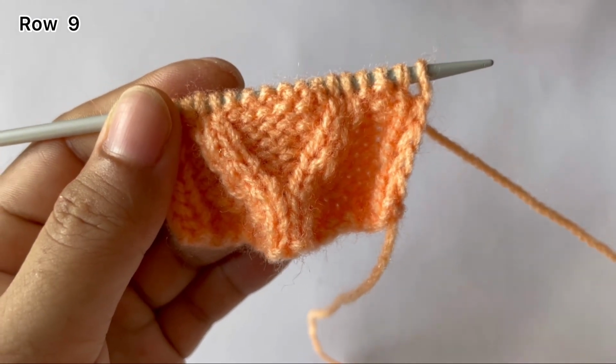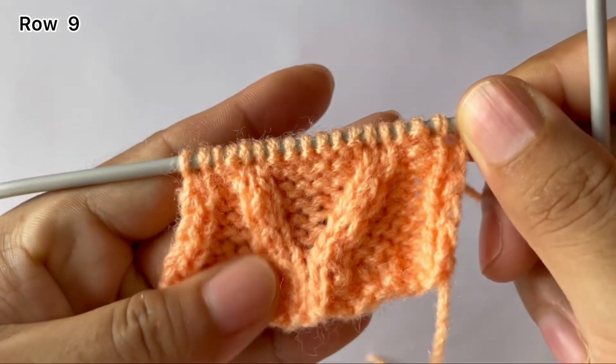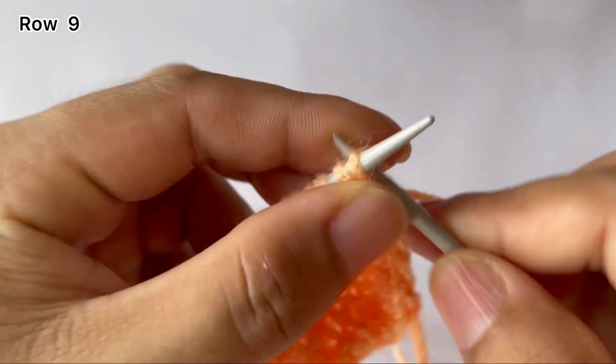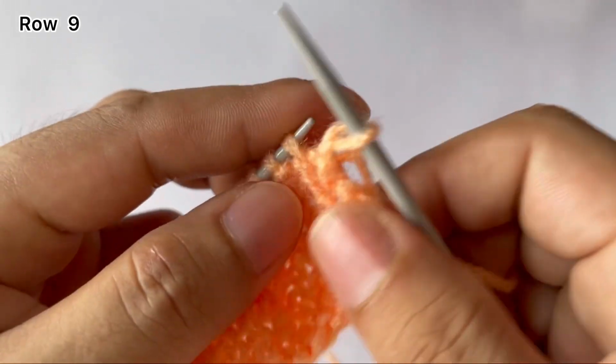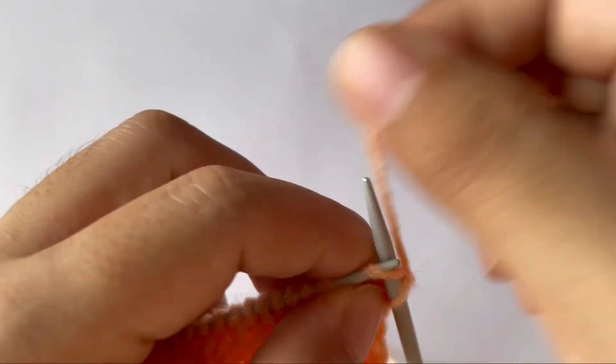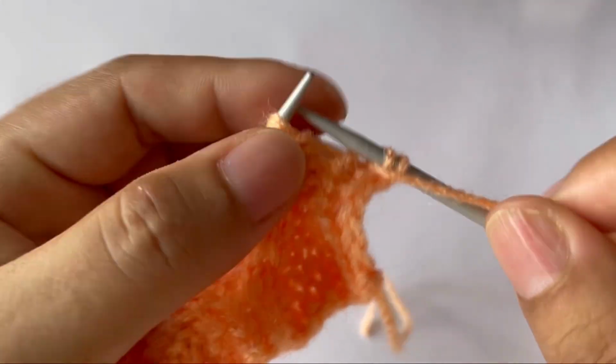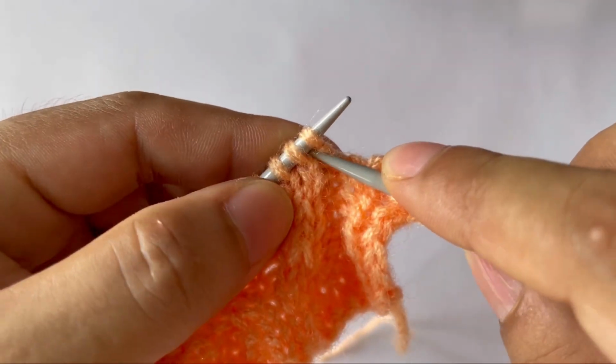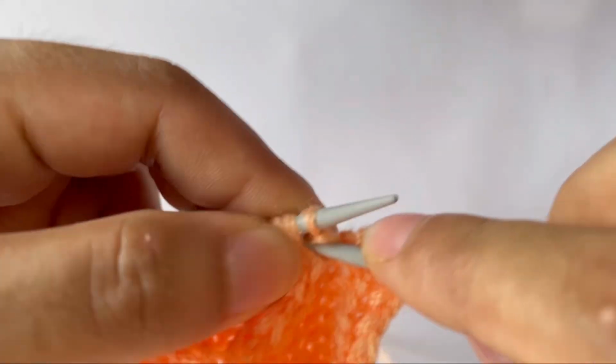Now for row 7, knit your edge stitch through the back loop and start the repeat from here. Knit 1, purl 1 and twist 3 to the right way. Bring this 2 here from the front side.